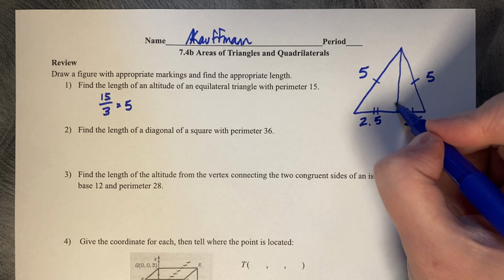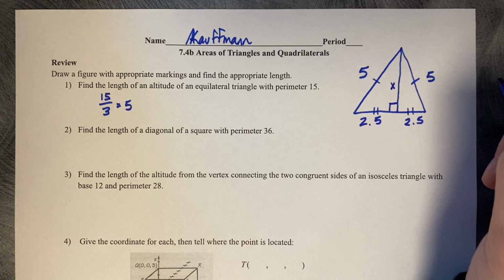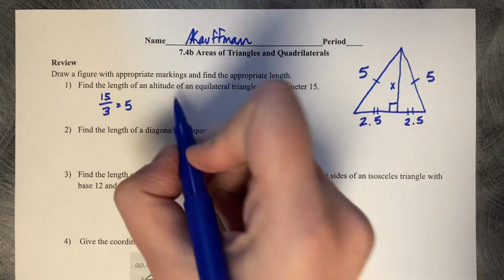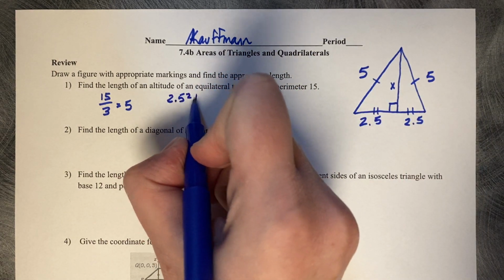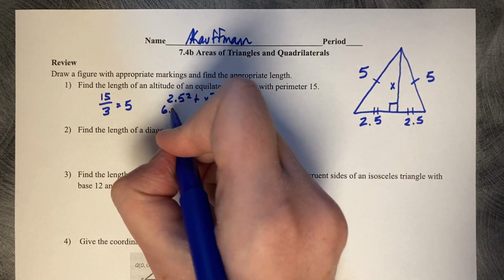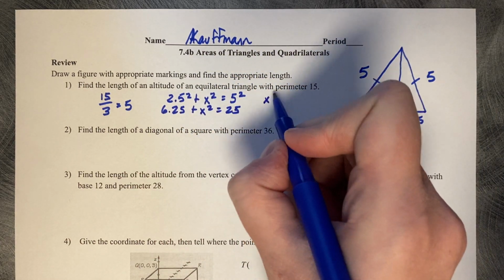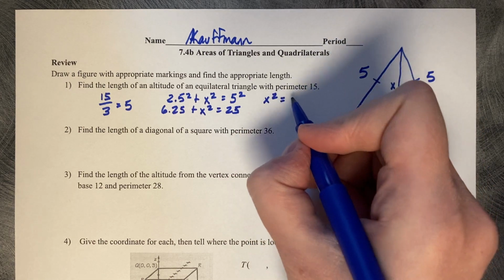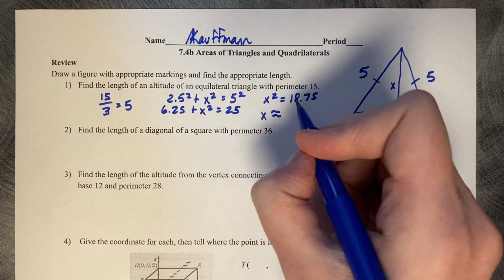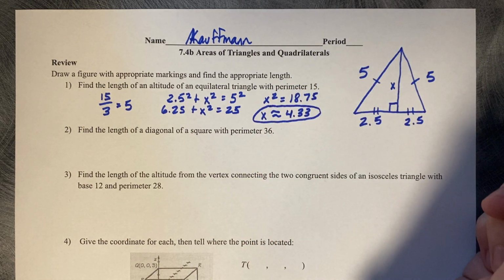And one last thing that I need to put on there is when you draw an altitude, it comes down at a 90-degree angle, and we're trying to find that height x. So really you just pick one side to focus on, and we're going to use the Pythagorean theorem to help us get the third side. 2.5 squared plus x squared equals 5 squared. 6.25 plus x squared equals 25. x squared equals 18.75. Square root of both sides, and x is approximately 4.33, or the altitude is approximately 4.33.